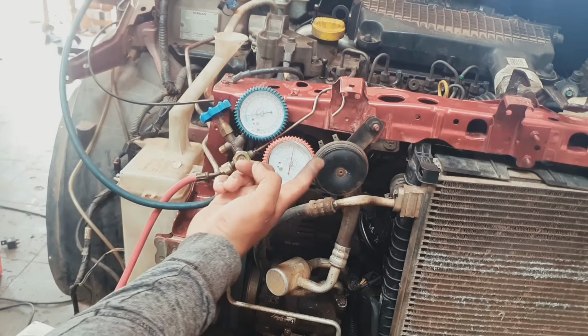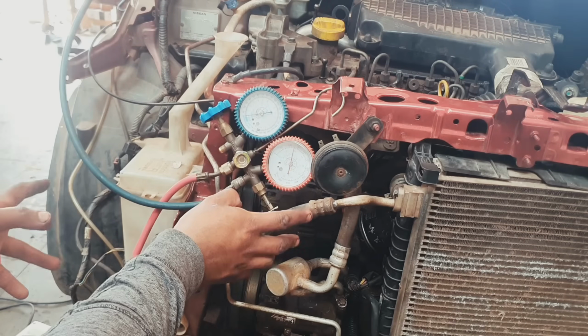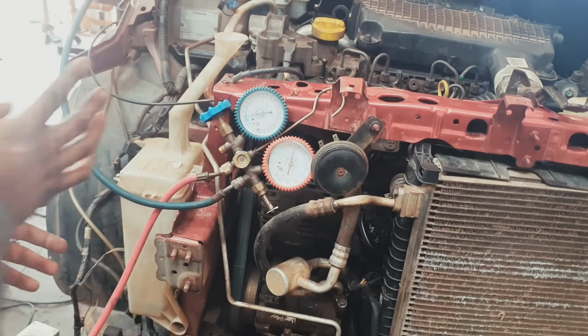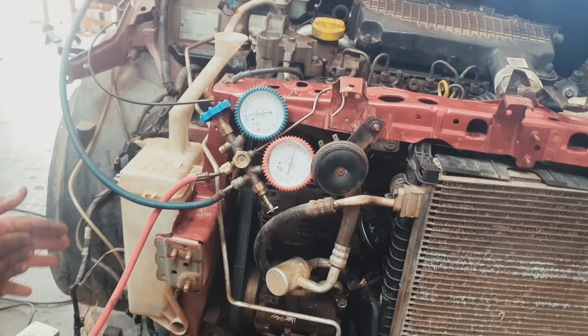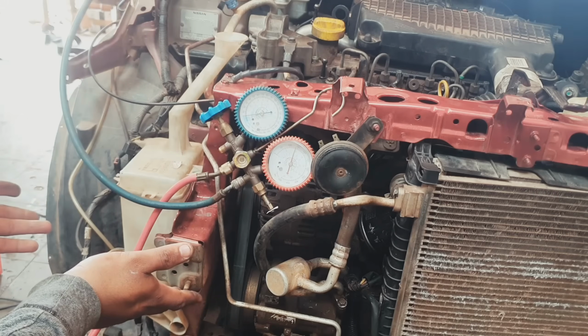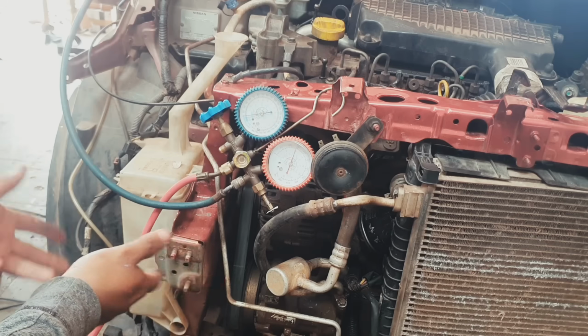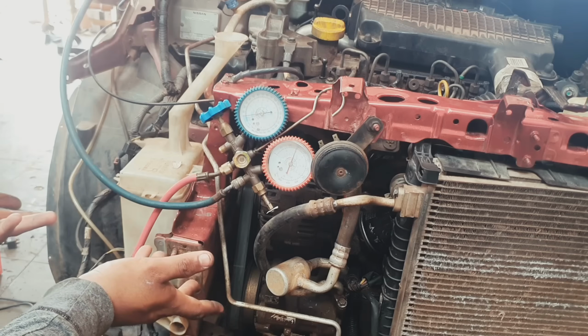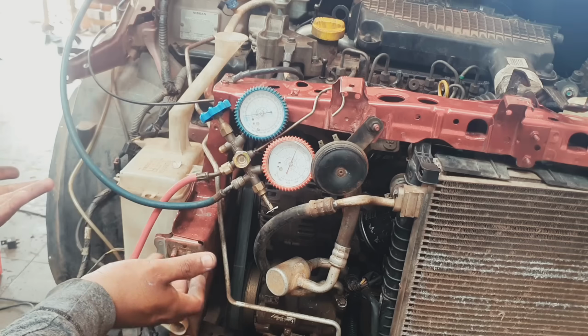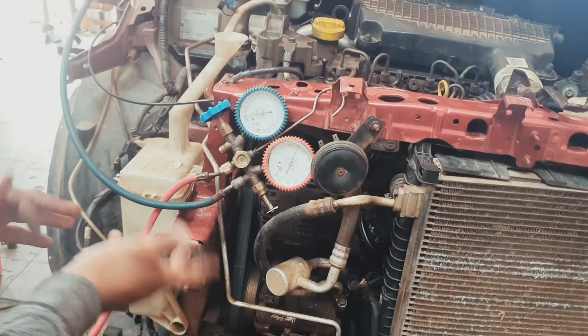So now what we are going to see here is, we are going to charge the high pressure line. Actually we are charging the low pressure line, but we are going to charge it up to 250 psi. Now you are going to ask me why we charge it to 250 psi. It is because it is the standard operating pressure. Standard operation is around 250 to 300, in between this range.